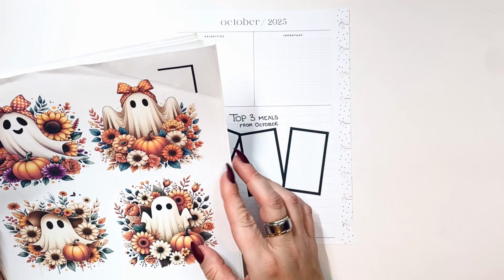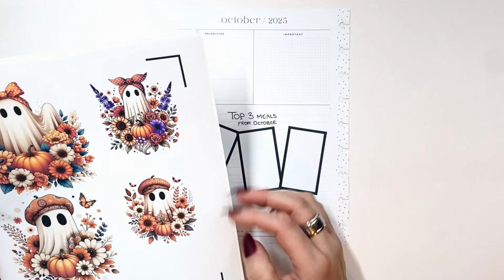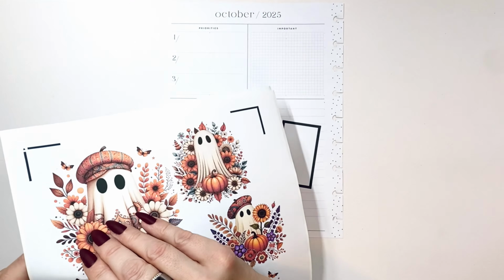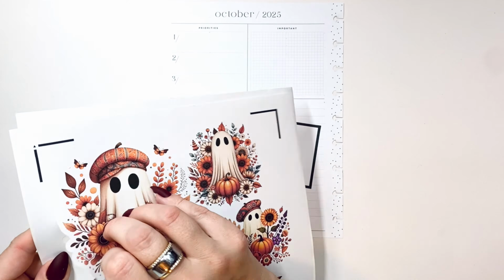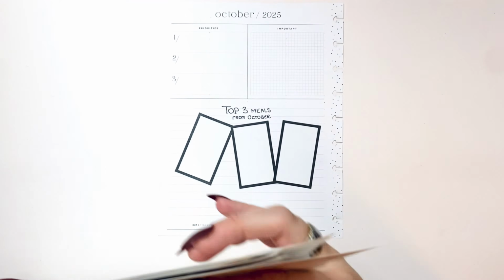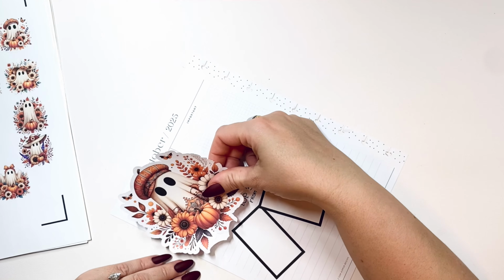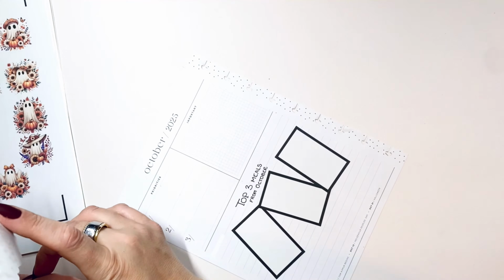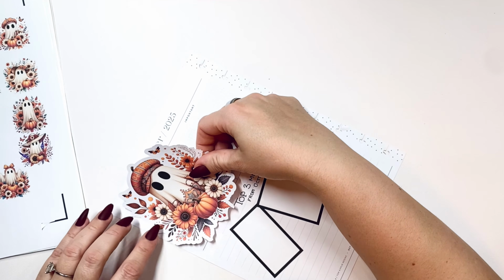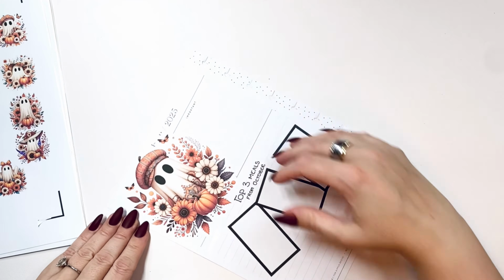Okay, so let's go ahead and put some of these ghosts down. These are from Etsy. I just purchased these images. I put a white background around them, which is quite a bit of work to do. Then I printed them and cut them with my Cricut. So yeah, they came out really cute. I love them. They're adorbs.